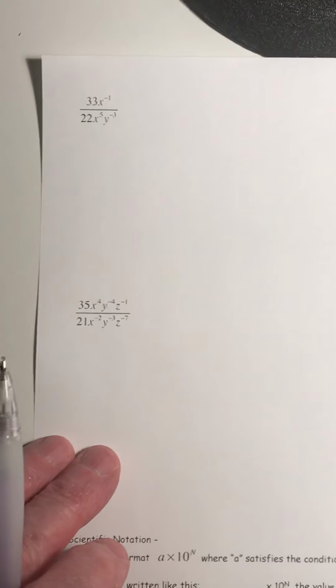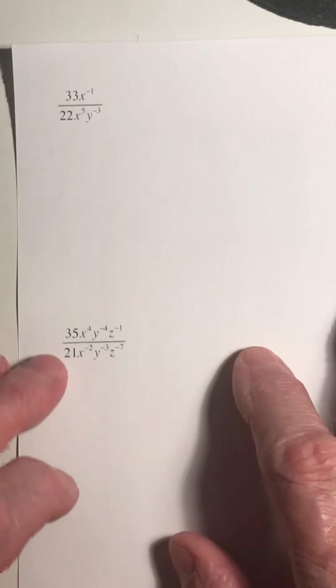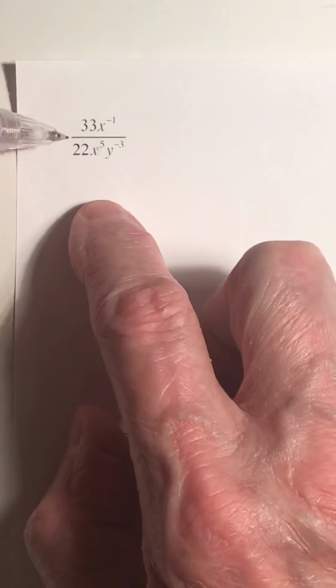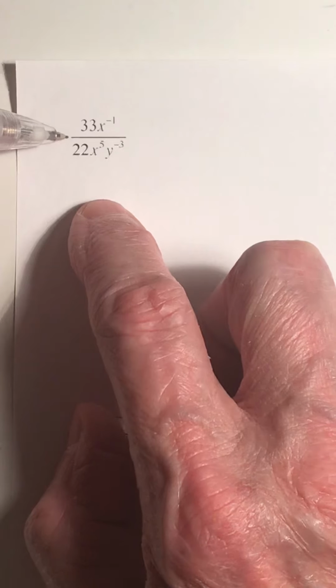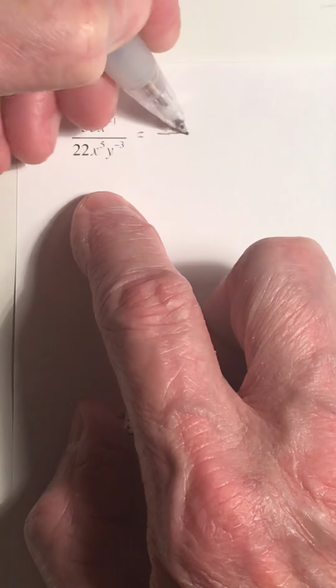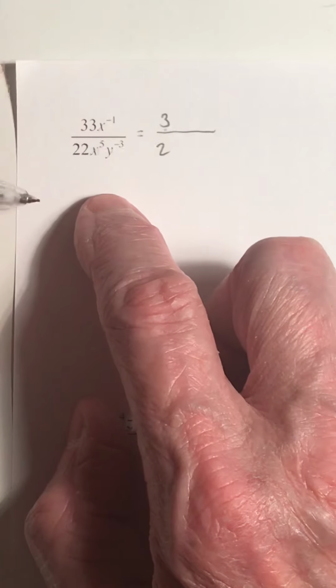Time for page 3. And we're simply simplifying some more fractions here. For the coefficients, I could divide both numbers by 11. That would make us a 3 in the numerator and a 2 in the denominator.